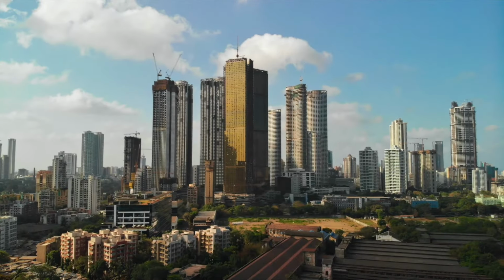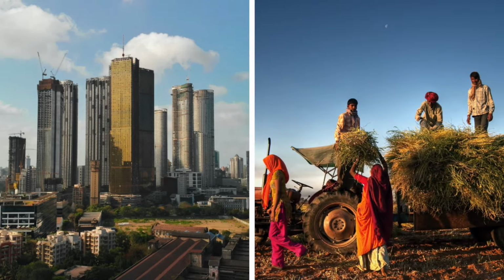There are a growing number of educated English speakers moving to the cities to fill roles in software development and customer support. While most South Asians still subsist on farming, the economic landscape is changing.